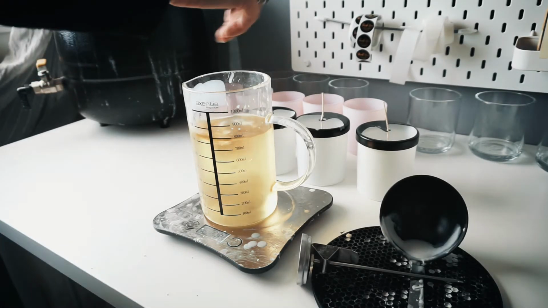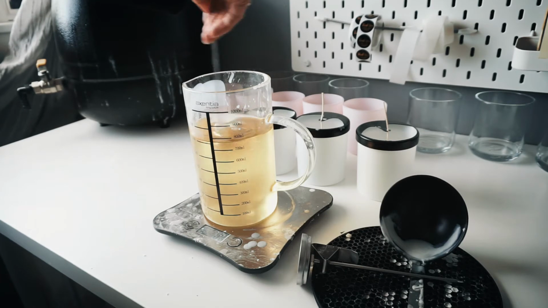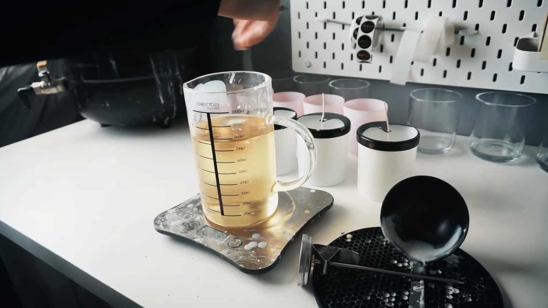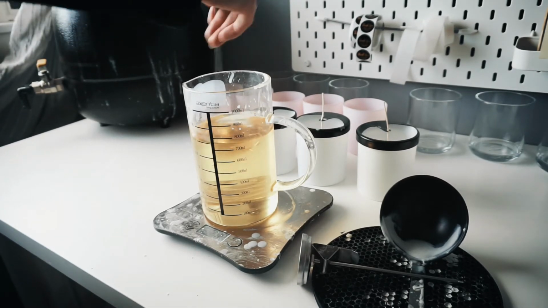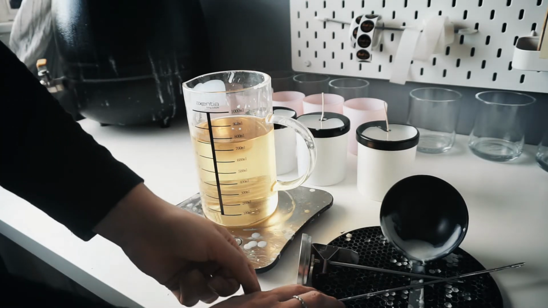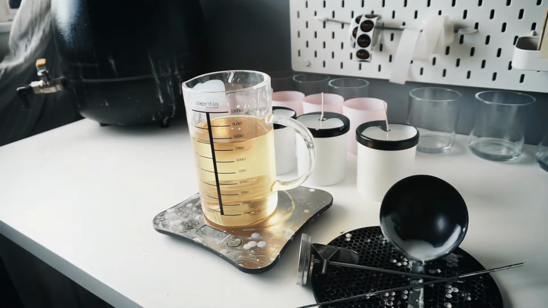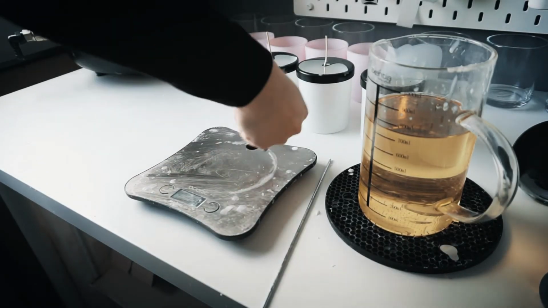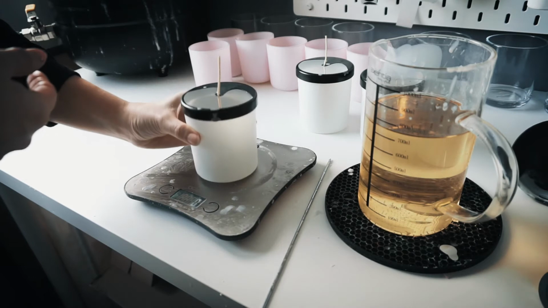Once you've poured your fragrance oil into that wax, you just need to give it a really good stir to make sure you're mixing as much of that fragrance oil into the wax as possible. Once it's all mixed in, after about a minute of stirring, I let the wax settle for a little bit just to let those air bubbles disperse. But once I'm happy that it's settled enough, I will then pour my wax into the candle jar.